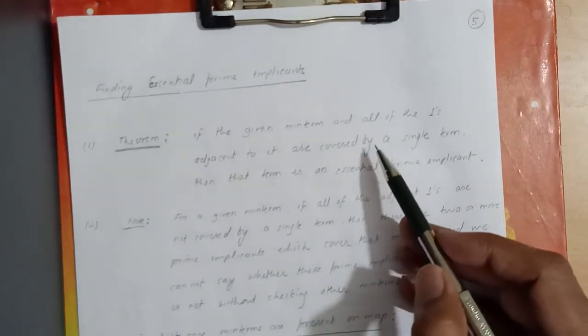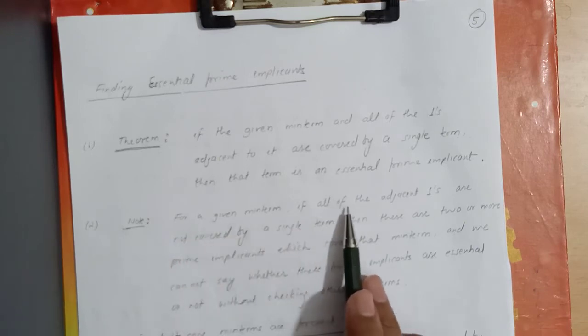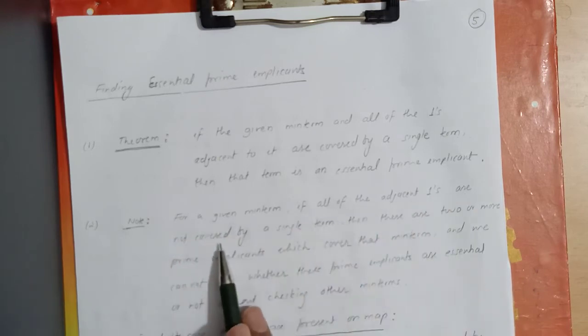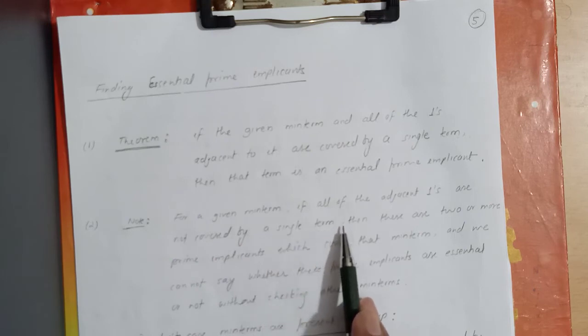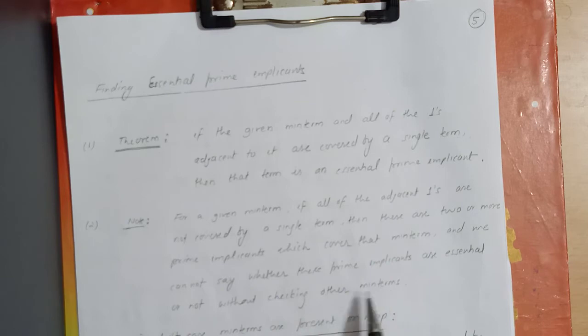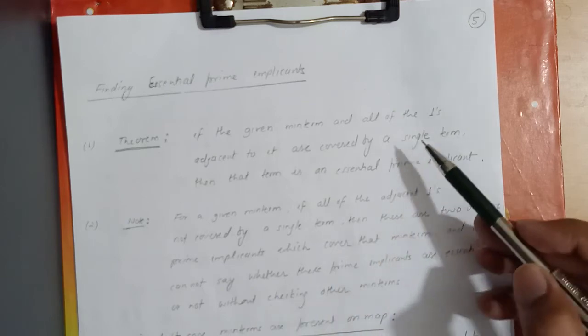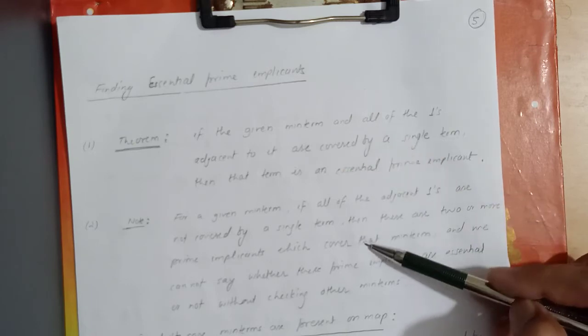If we consider the reverse of this theorem, that is not true. For a given term, if all the adjacent ones are not covered by a single term, then two or more prime implicants will cover that minterm, and we cannot say whether these prime implicants are essential or not without checking the other minterms. So the negation of this theorem will not always be true.